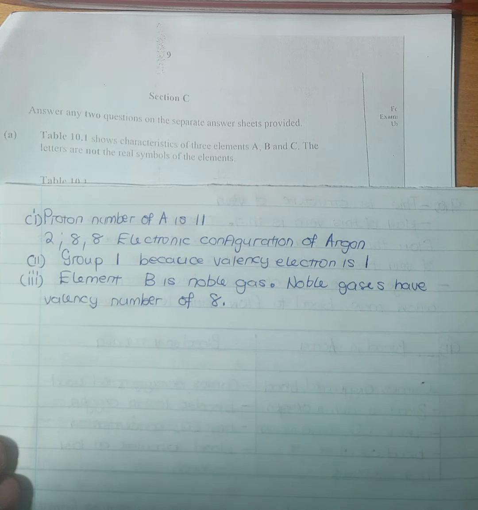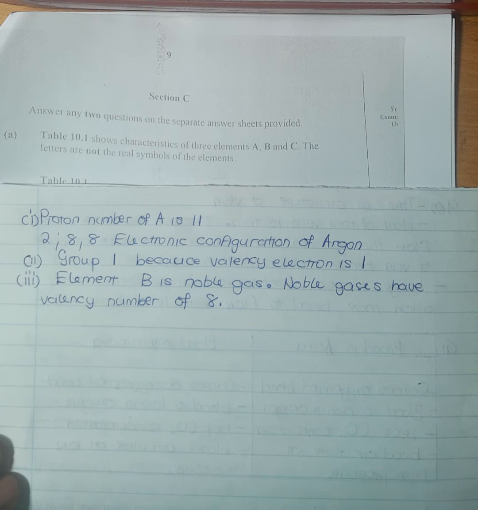Sodium is in group 1, so it is going to lose 1 electron to form an octet configuration. Oxygen is in group 6 of the periodic table, so it requires 2 electrons to form an octet configuration. This is how we are going to write our dot and cross diagram.